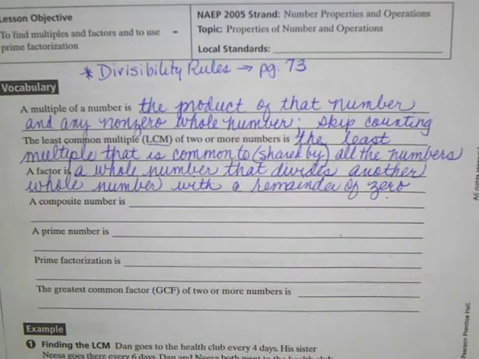Or you could say with no remainder. Okay, so for example, 7 is a factor of 21 because 21 divided by 7 is exactly 3, and there is no remainder, or if you divide out, your remainder would be 0.